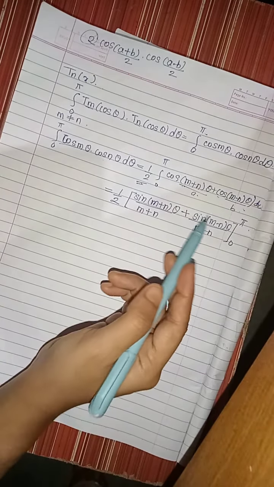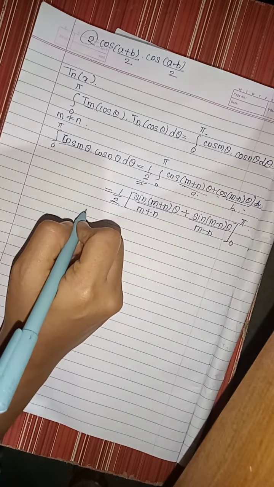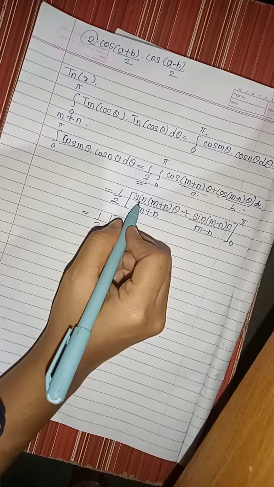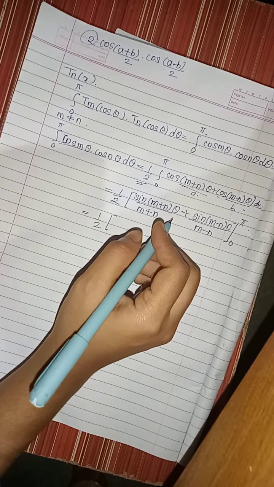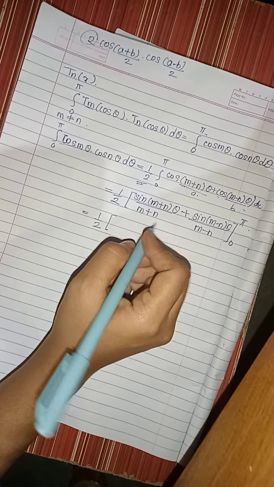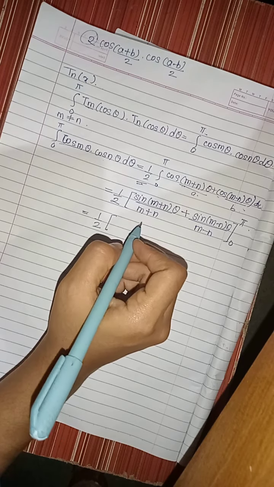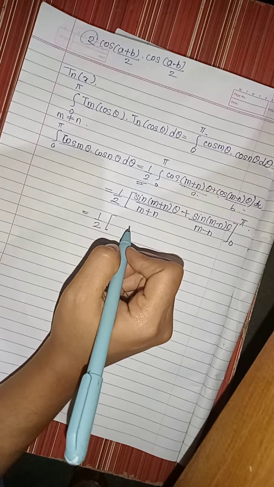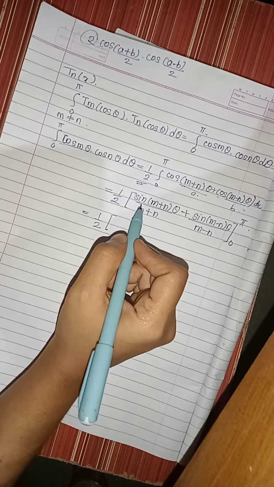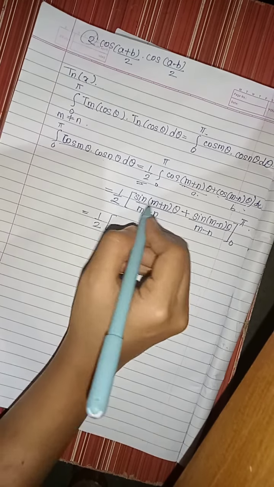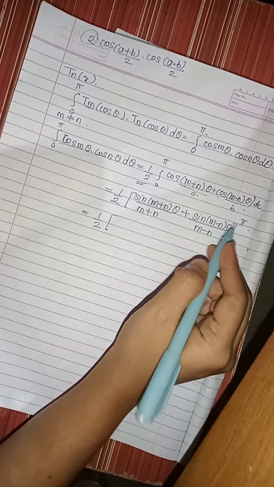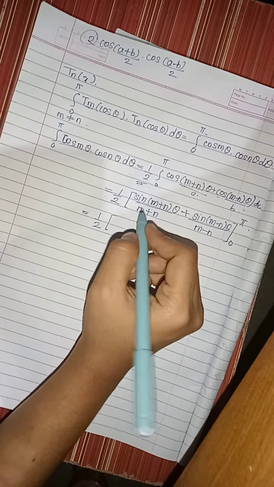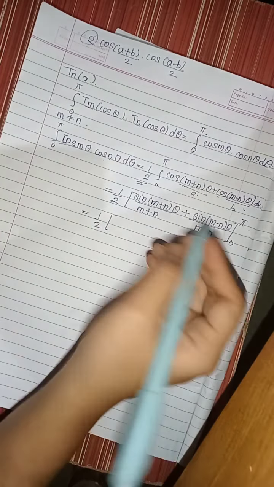So substituting the values for theta, you'll get 1 by 2 into sin (m plus n) theta. Now if we substitute pi, then any multiple of pi, sin n pi, is equal to sin pi.